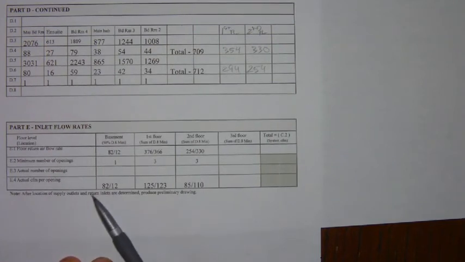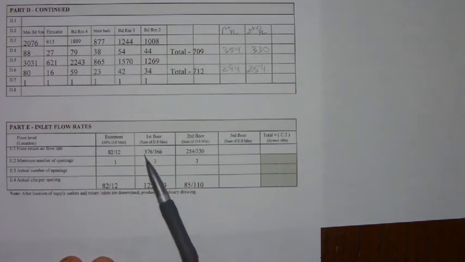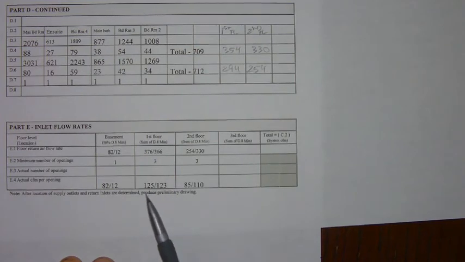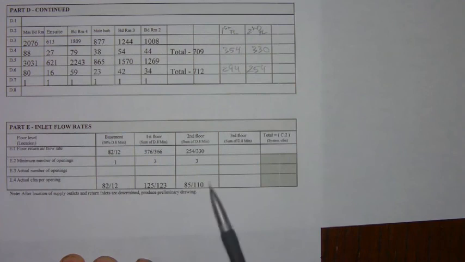The actual CFM per opening is simply the amount of air divided by the number of openings. And so in the case of the first floor, if we're going to go with 3 openings, we would have 125 CFM heating and 123 CFM cooling. And on the second floor, we would have 85 CFM for heating and 110 CFM for cooling. So this gives us a workable air volume per opening.